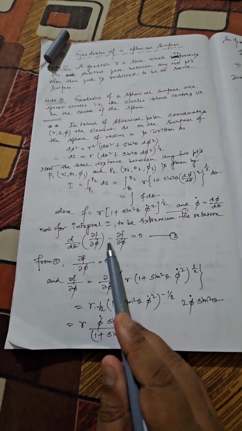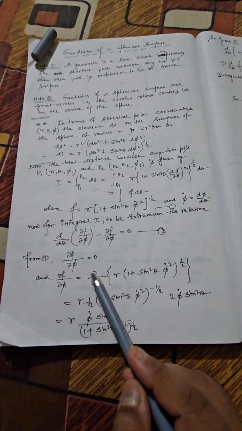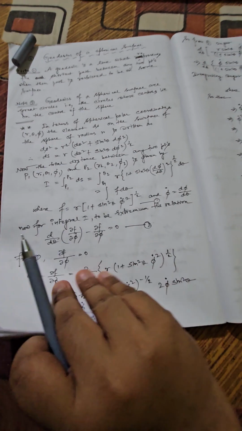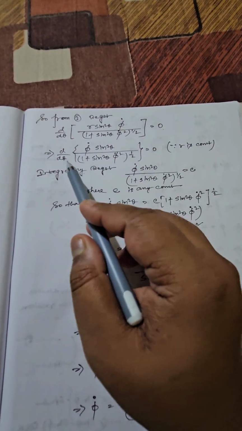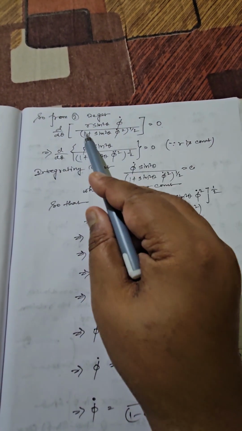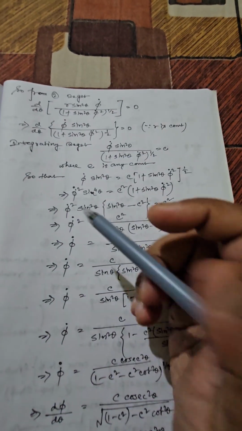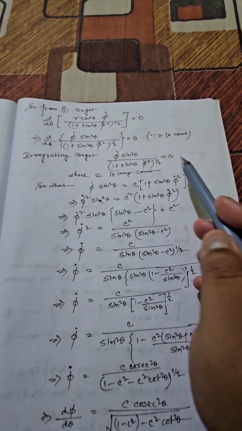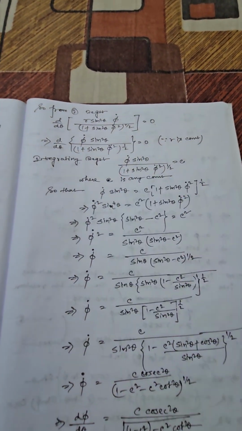That means d/d theta of this particular structure should be equal to 0, because as mentioned earlier, del f by del phi is already 0. So simply put these values equal to 0. Technically d/d theta of this particular structure is equal to 0, because we have eliminated r. Why? Because r is constant. Now simple integration will give you this particular portion is equal to some constant c. This is nothing but a constant.